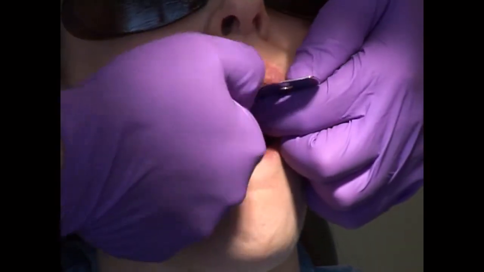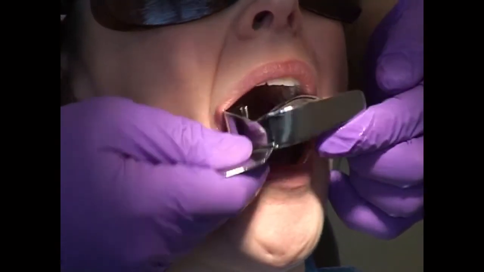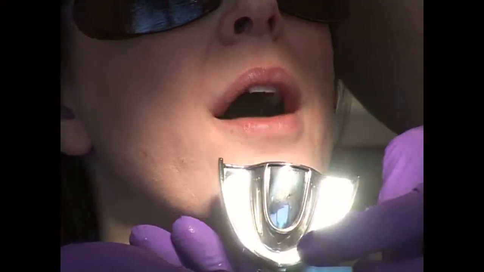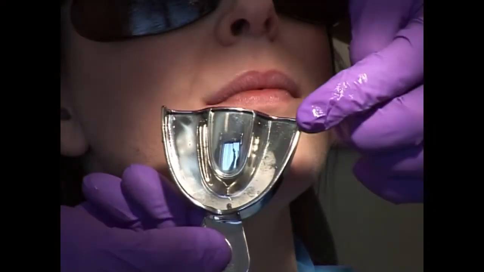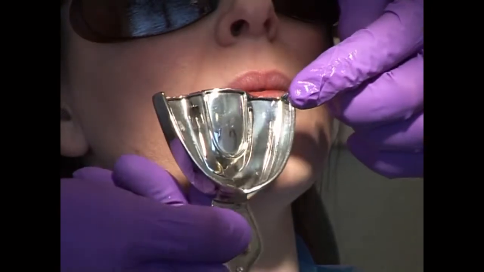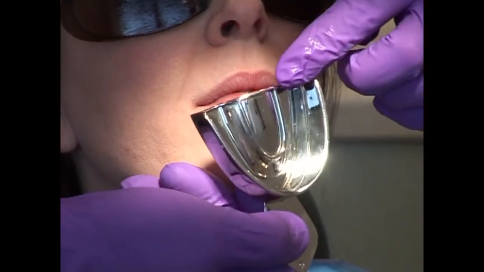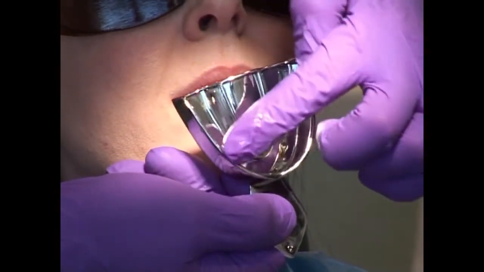First, check all the teeth are included. Rim locks offer advantages over perforated trays. The rim retains the impression without adhesive and avoids distortions associated with perforations.